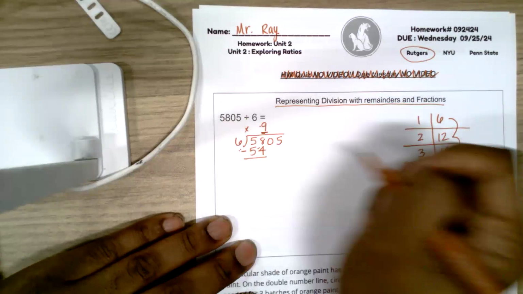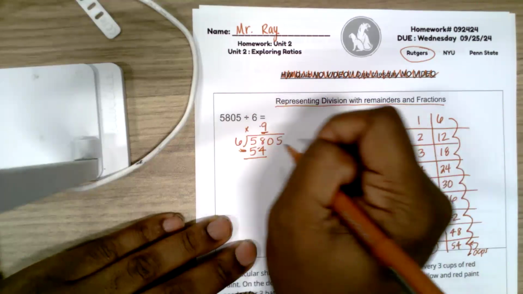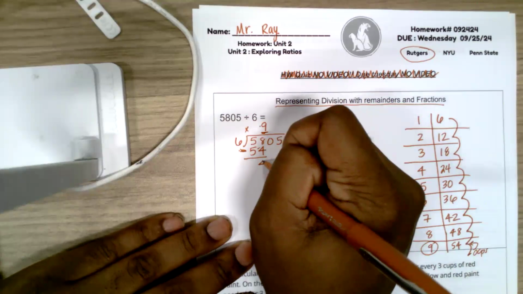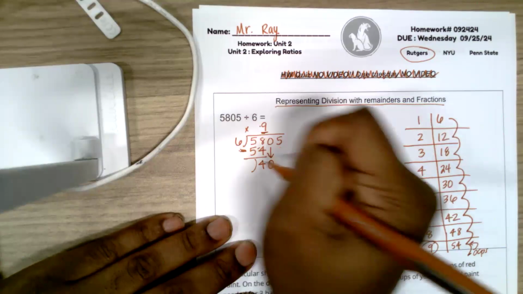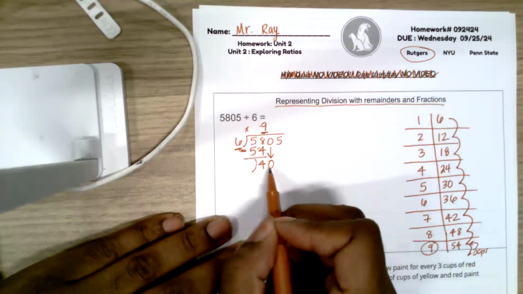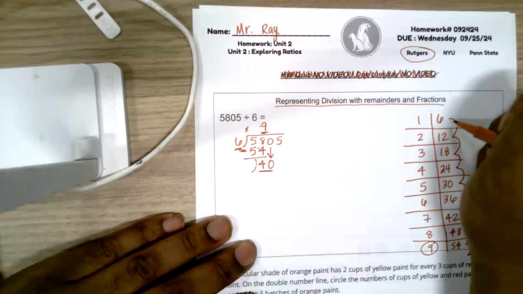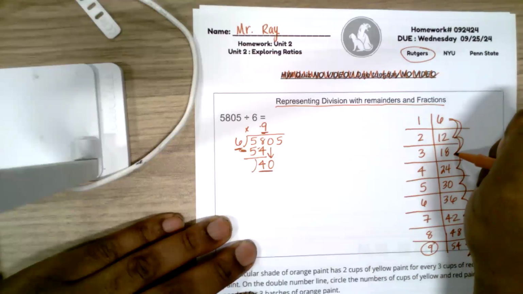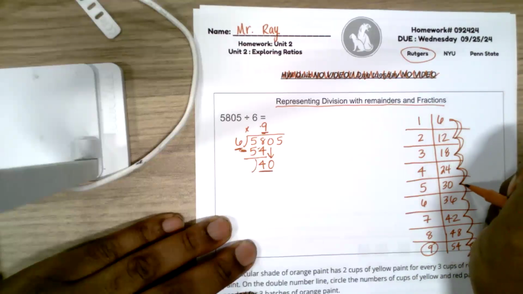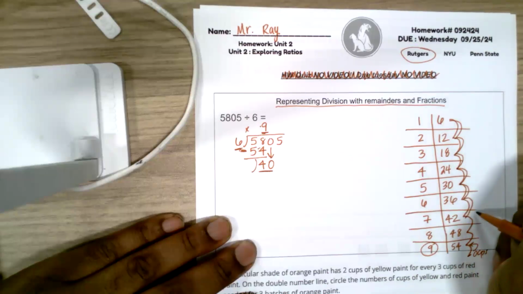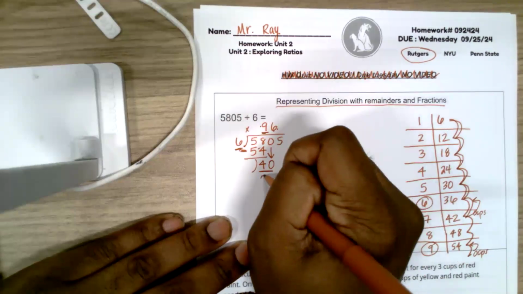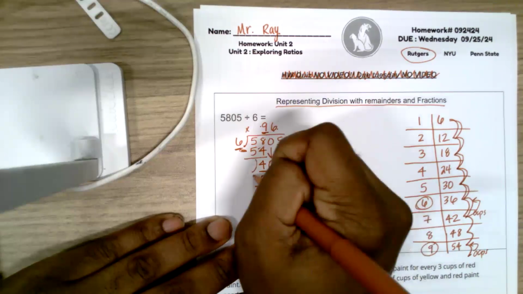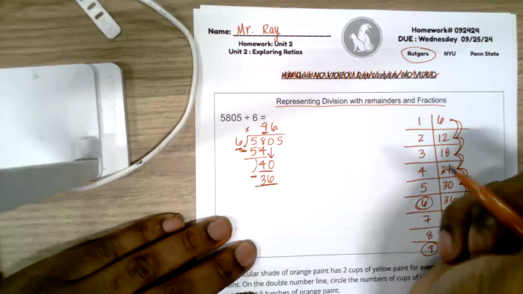Hook your line, subtract. 58 minus 54 is 4. Pull down one shade. Every time you pull down one shade, you count by 6. Don't pass up 40. Go. 6, 12, 18, 24, 30, 36, 42. Oops. Back up. A 6 pops up. 6 times 6 is 36. Hook your line, subtract.